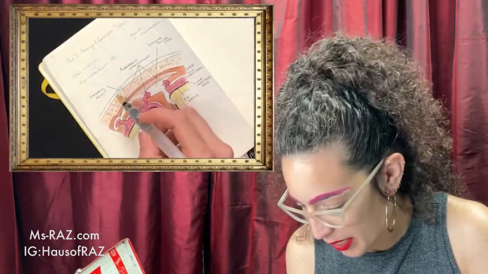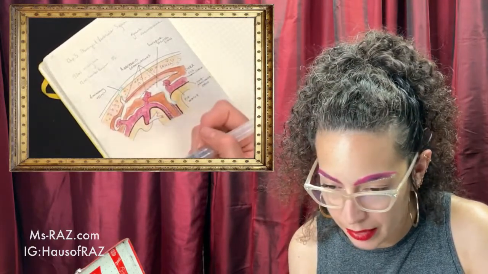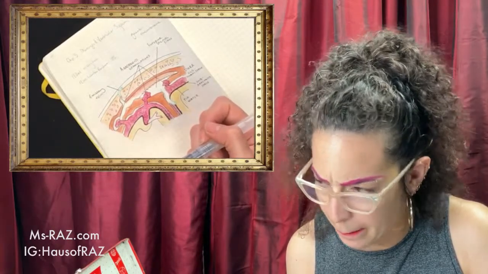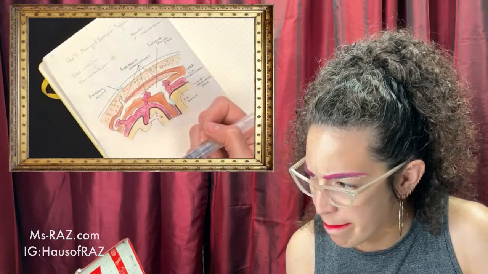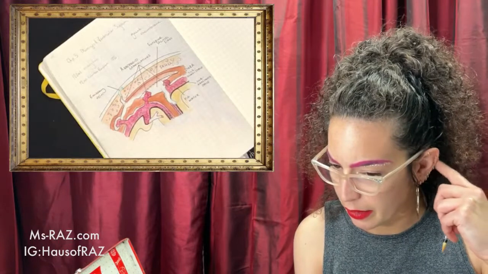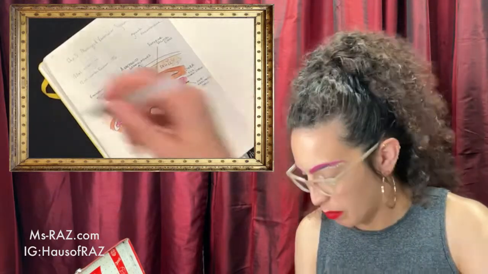Is this supposed to be? Wait, what is this layer? They didn't label this layer. I still don't understand what's going on here. Oh, what is this chunk here?